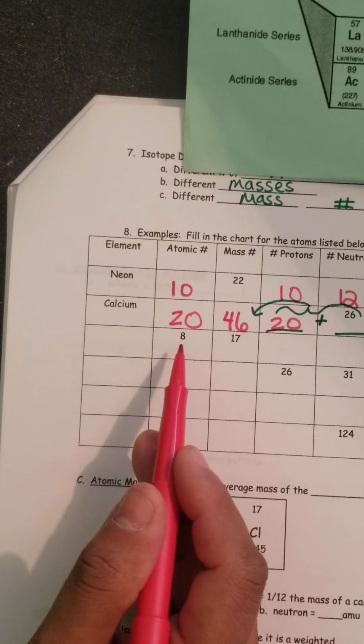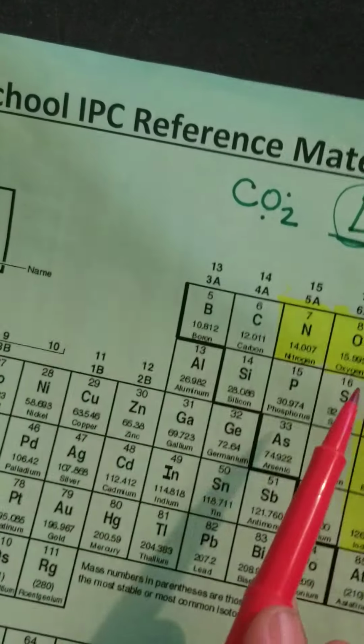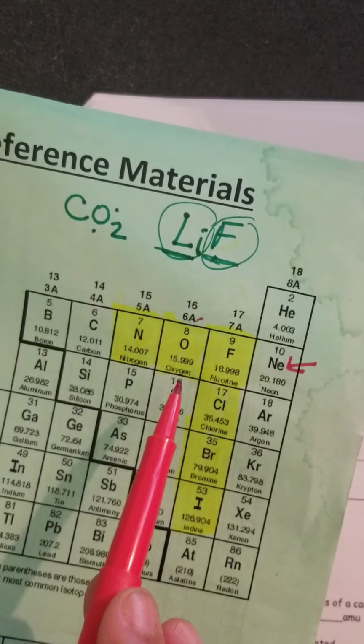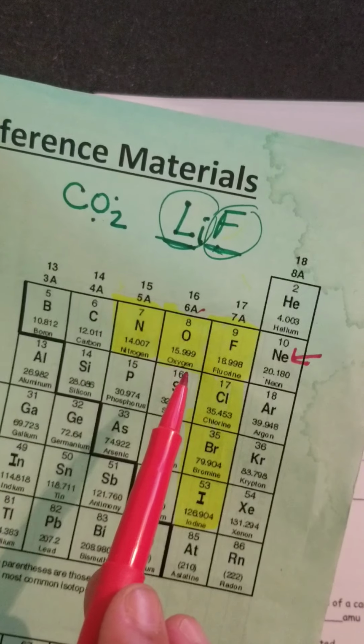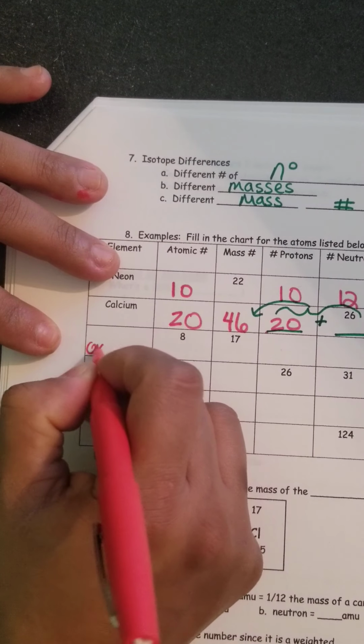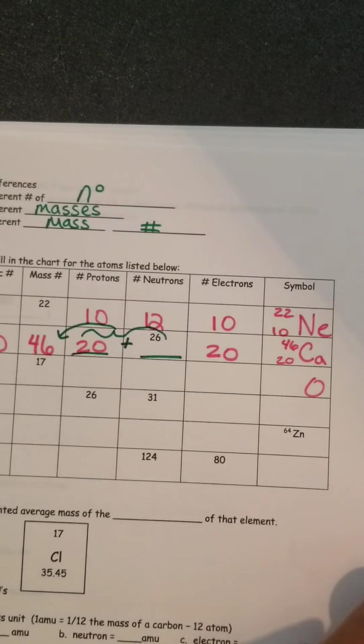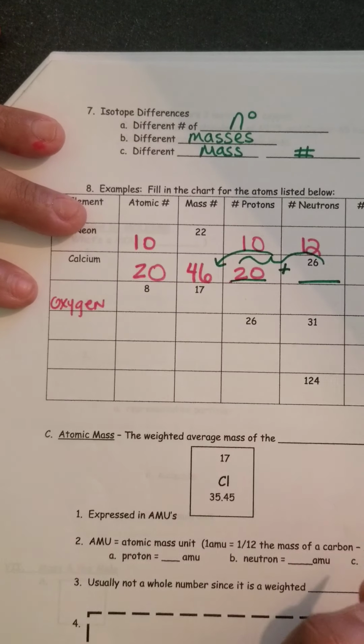So let's go ahead and look at this. Pretend it's a driver's license number. It's number 8. Who's number 8? Oxygen will always be number 8. No matter how much he weighs, he's number 8. So this is oxygen. His symbol is just an O by itself. Okay? So let's go ahead and get started.